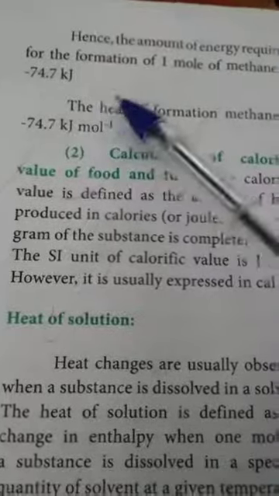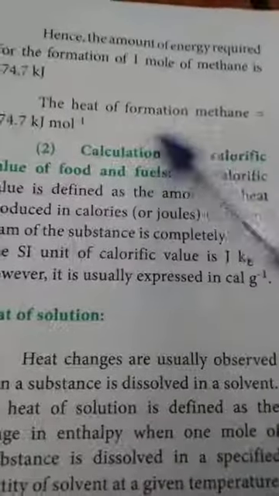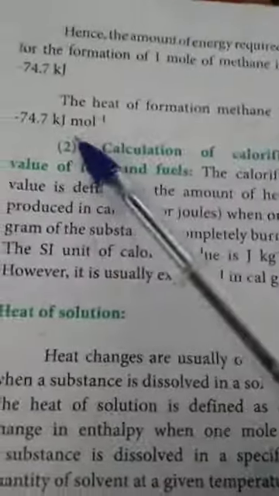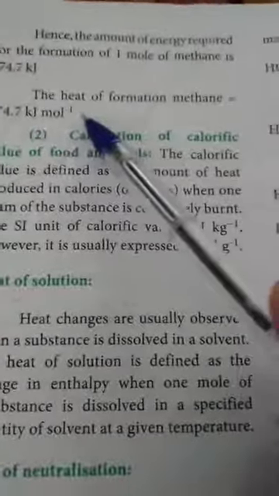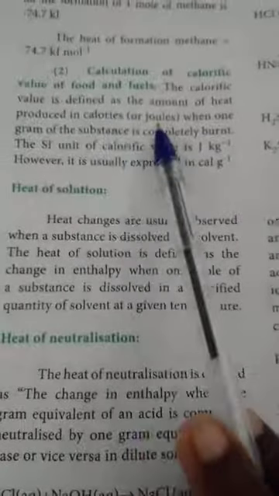Understand? Then page number 206. They wrote the answer: heat of formation of 1 mole of methane is minus 74.7 kilojoule per mole. Understand? Then the second application, calculation of calorific value of food and fuels.